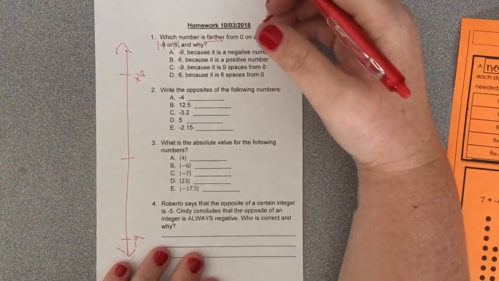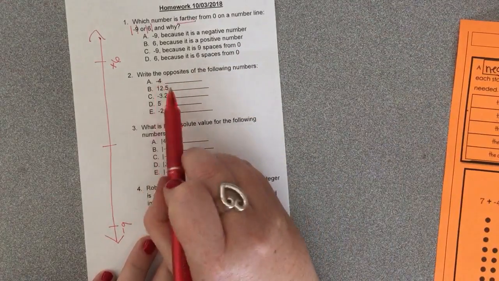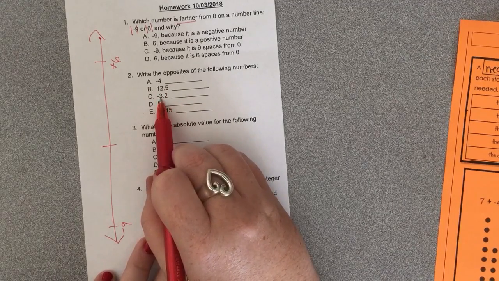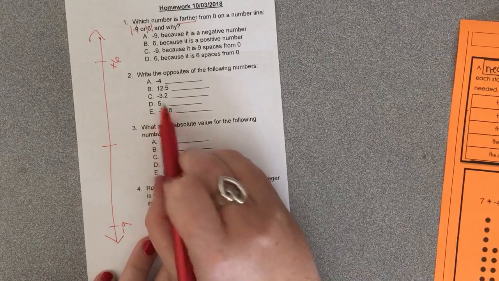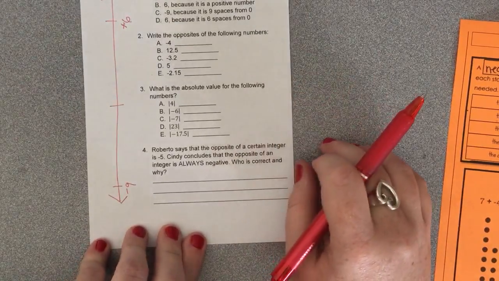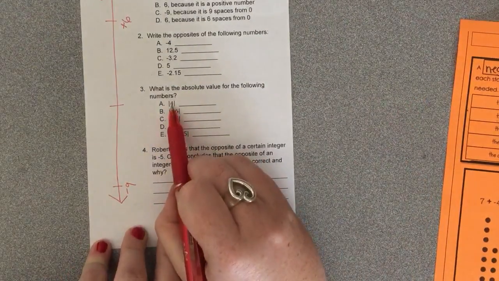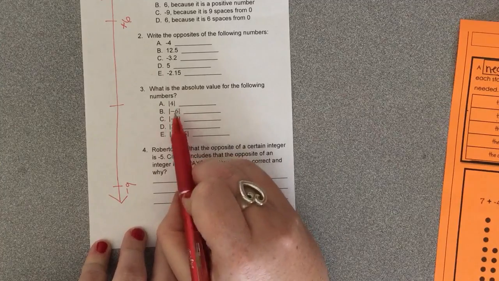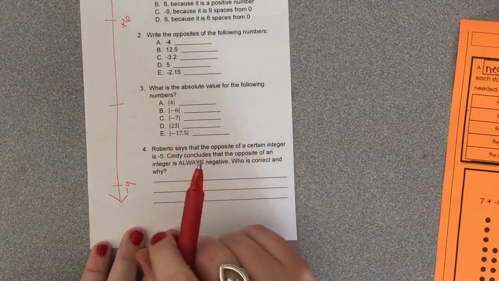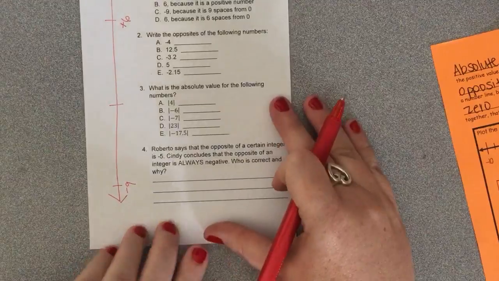Then number 2 says write the opposite of the following numbers. So you're trying to find the opposite of -4, the opposite of 12 and 5/10, the opposite of -3 and 2/10, the opposite of +5, and the opposite of -2 and 15/100. Then number 3 says, what is the absolute value of the following numbers? You are just telling me the absolute value of +4, -6, -7, +23, and -17 and 5/100. Remember that absolute value is always positive.